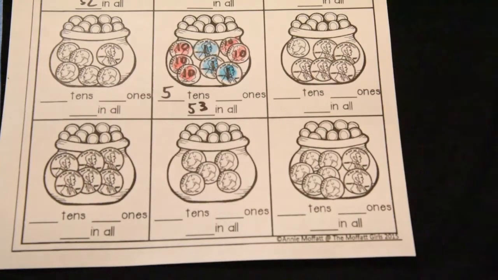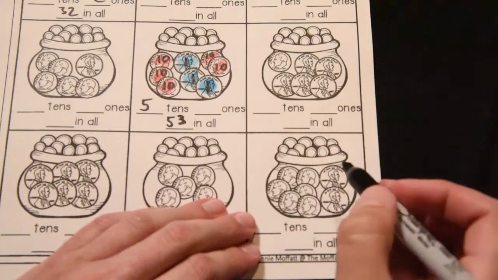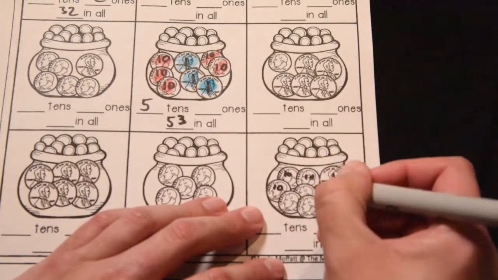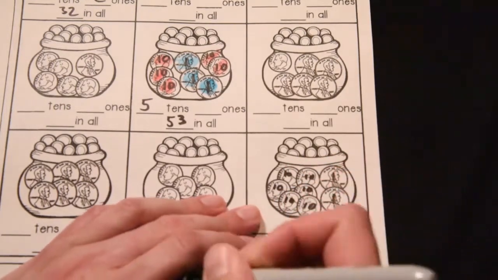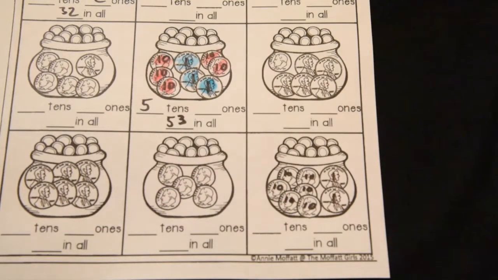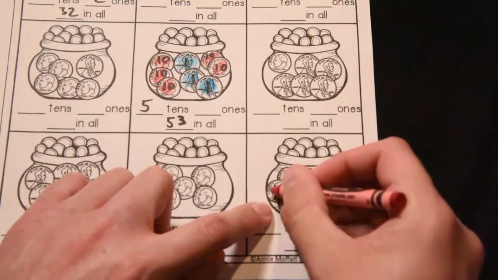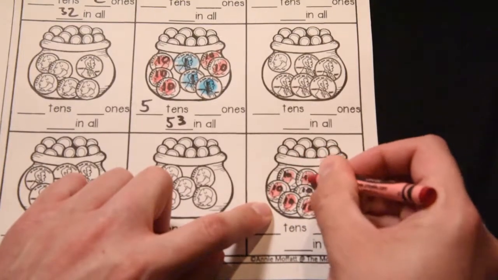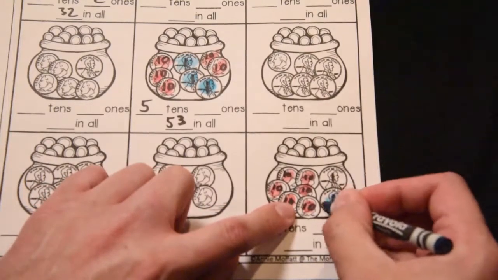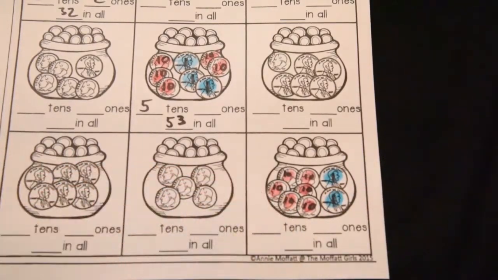We'll do one more just because I know these can be a little tricky. So here we have 1, 1, 10, 10, 10, 10, 10, 10. And remember the tens, once again, they're called dimes. We're going to color all the dimes, all the tens, red. The pennies, the ones, the 1 cent coins, we're going to color blue.